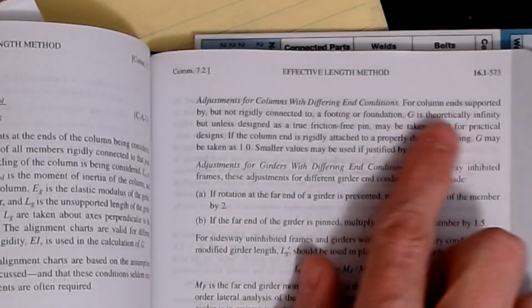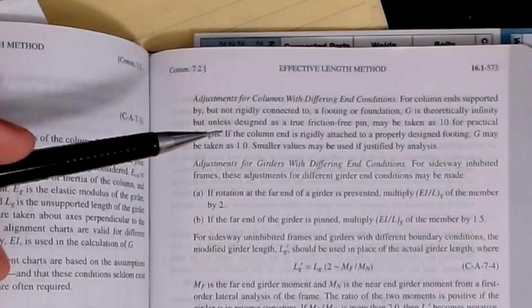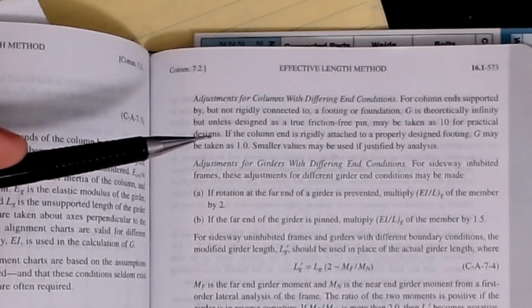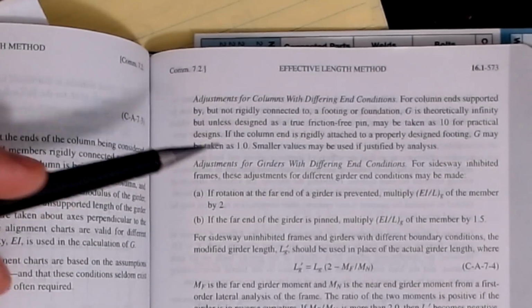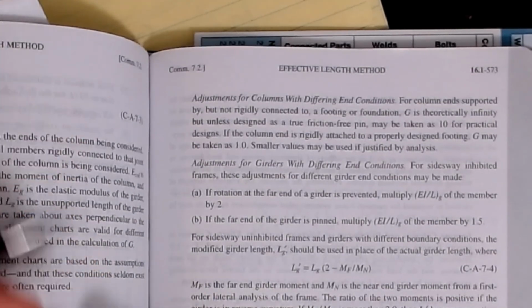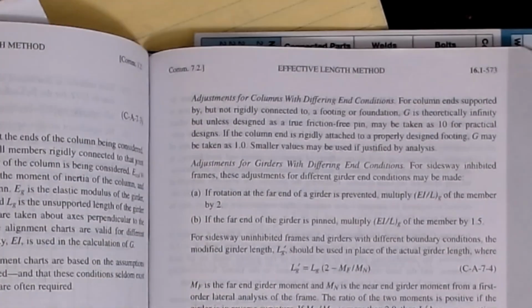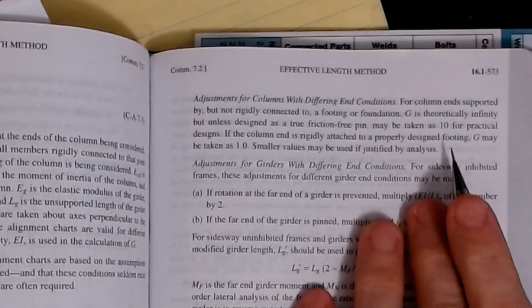For column ends supported by but not rigidly connected to a footing or foundation, G is theoretically infinity. Unless designed as a true friction-free pin, it may be taken as 10 for practical purposes. So again, if it were a free pin that was truly frictionless, it would be able to rotate as much as it wanted to. It would have an infinite value. But in reality, there is no such thing as a frictionless pin or a truly free rotation on a structure. The more practical limit to use is 10.